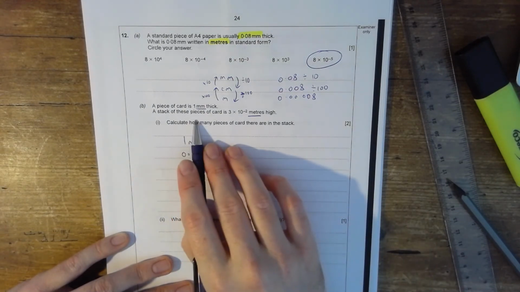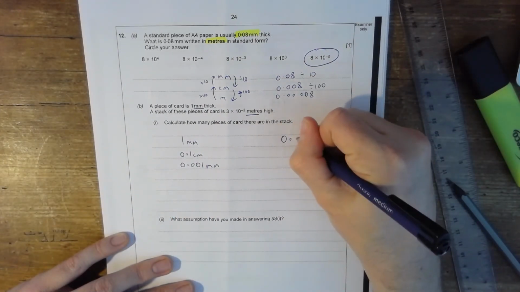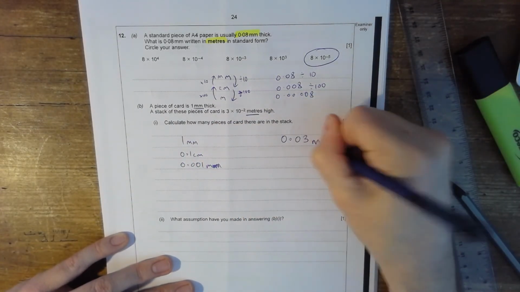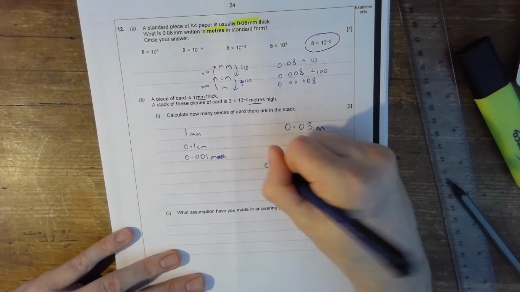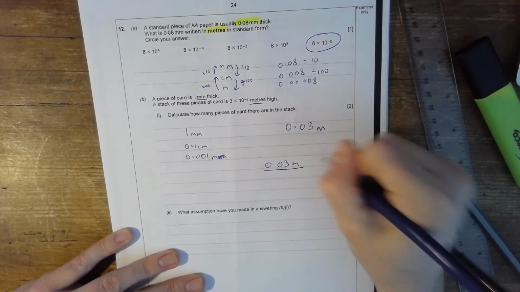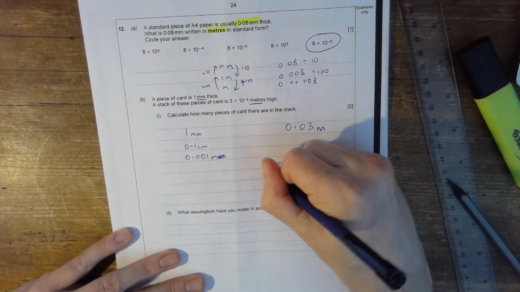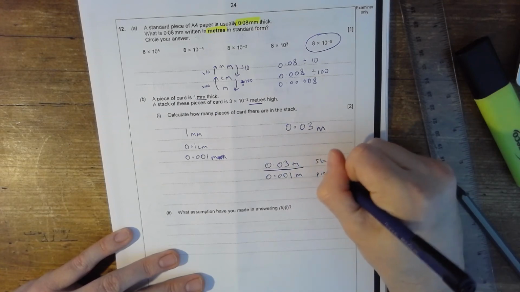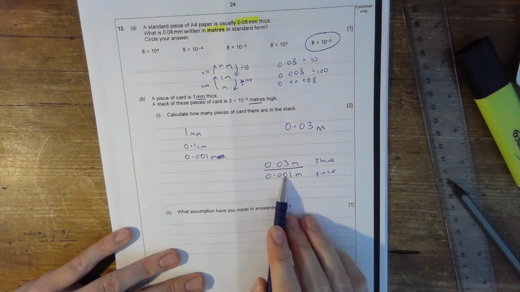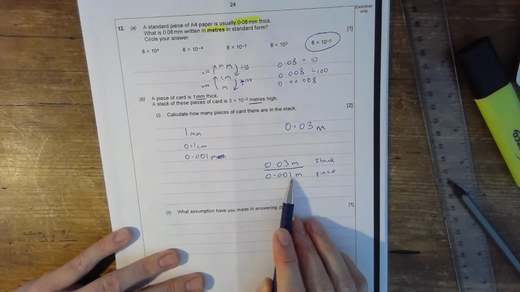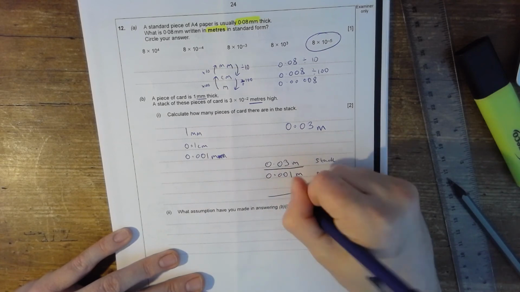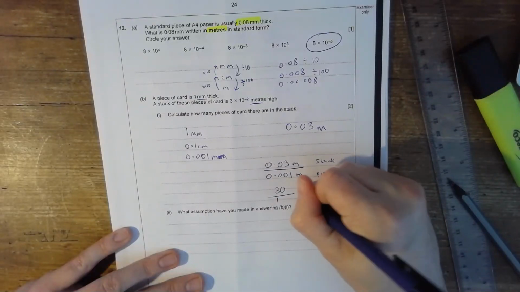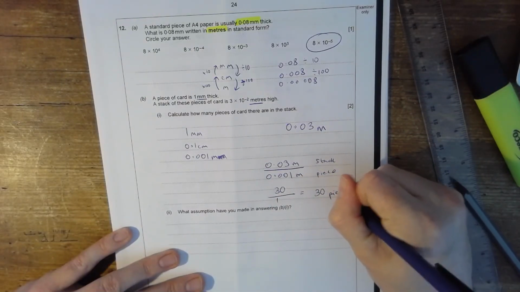So if I've got this here as 0.03, so that would be meters, not millimeters, meters high, I want to know 0.03 meters, which is the stack, divided by 1 piece, so divided by 0.001 meters, so that's for 1 piece. Too hard to work out as it is. I don't want that being 0.001. I'm going to times that by 1,000 to get 1. But whatever I do to the top, I do to the bottom. That's going to be 30 divided by 1. There are 30 pieces in the stack.